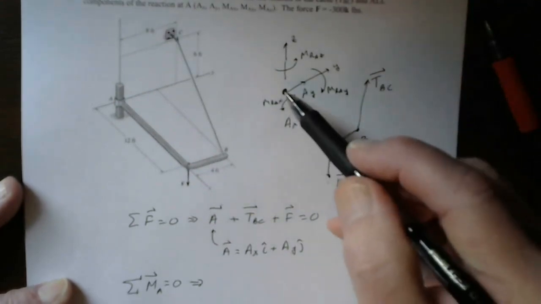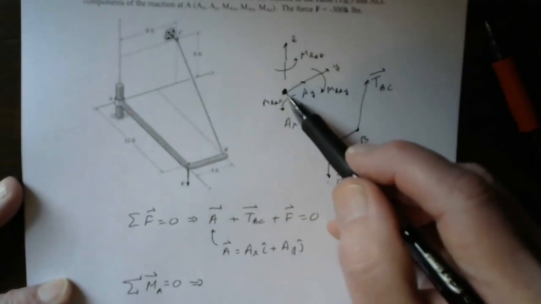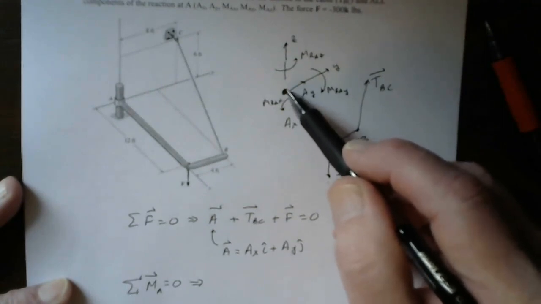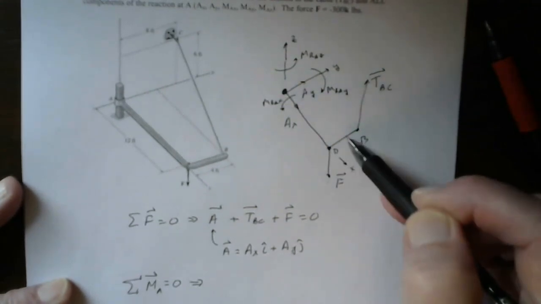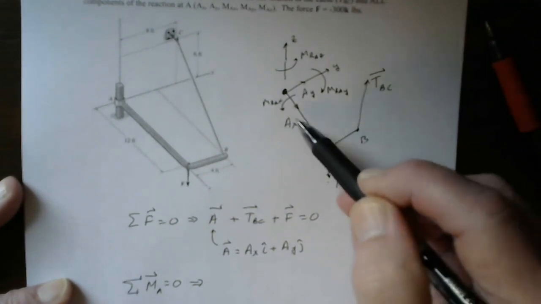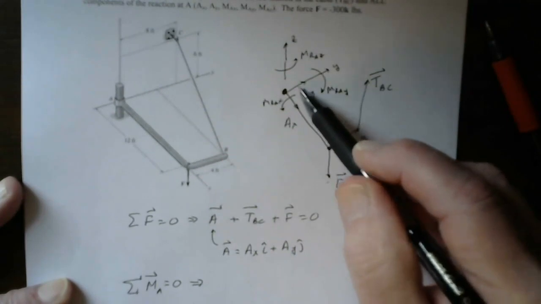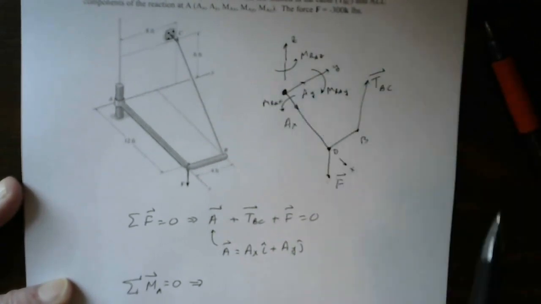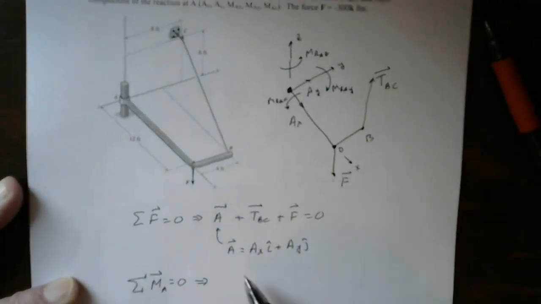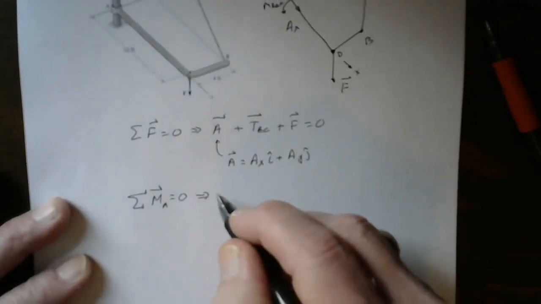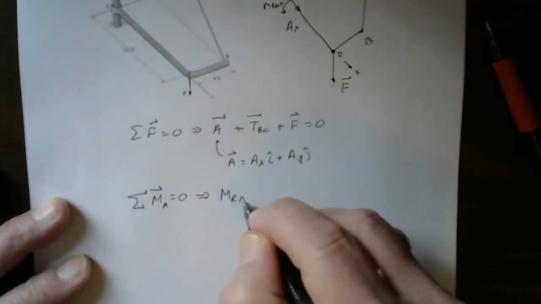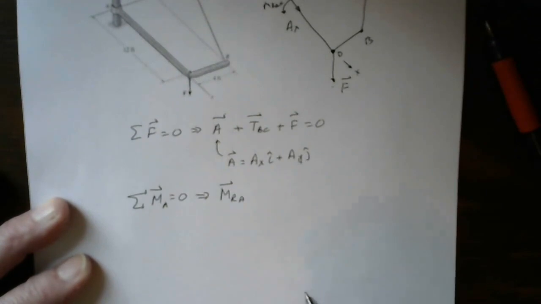Because never lose sight of the fact, when I remove that support, I'm replacing the support with what it is doing to the structure. What it's doing to the structure is the reaction force A, which has the 2 components, and the reaction moment, which has the 3 components. So when I write my vector equation, here's MRA, the reaction moment.